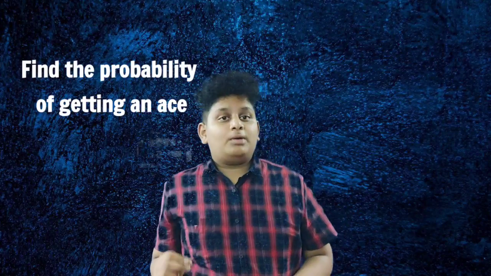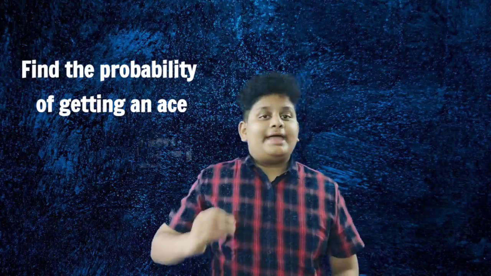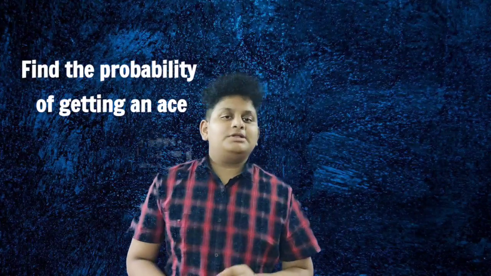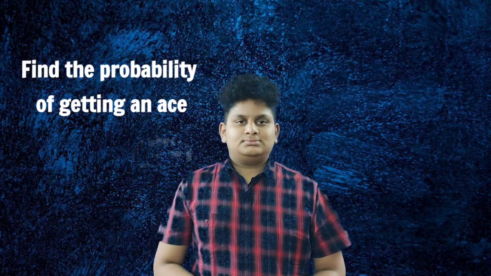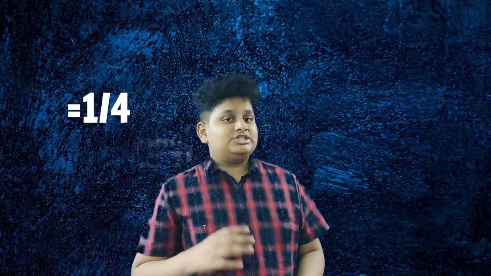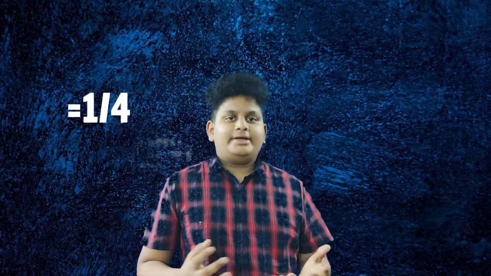Then find the probability of getting an ace. As we have asked, ace of diamonds, find the probability of getting an ace from these 4 cards. That's correct. The answer is 1 by 4. It's very simple. If you take out 1 card from those 5 cards, then it's 4. Then 1 card is picked randomly, and it is the ace. 1 by 4. If you pick a card 4 times, 1 time it's an ace.